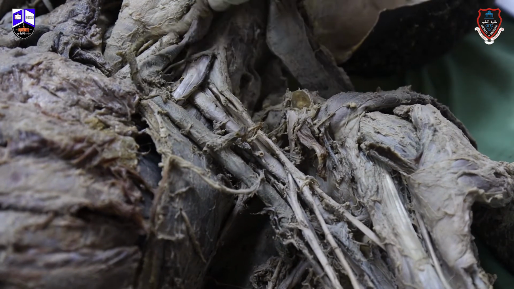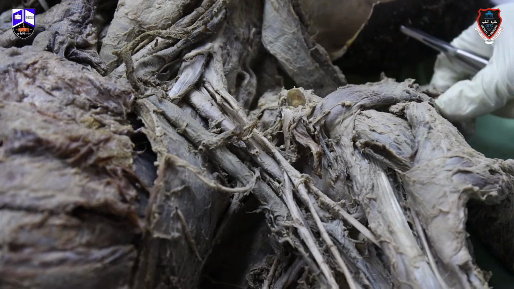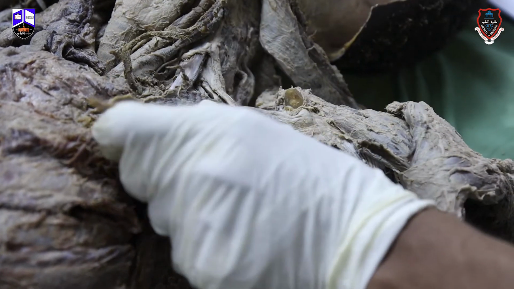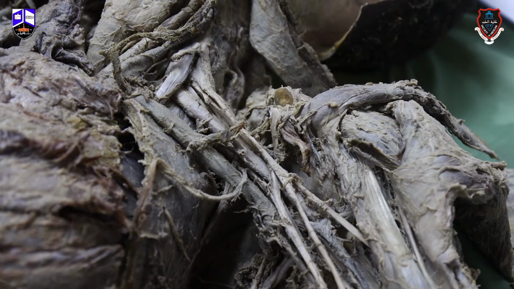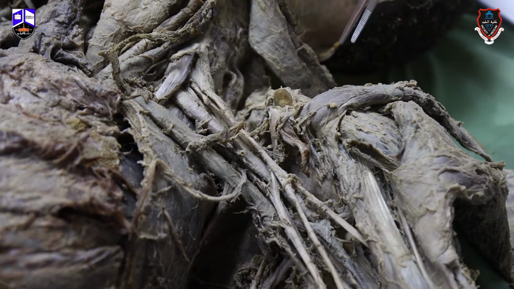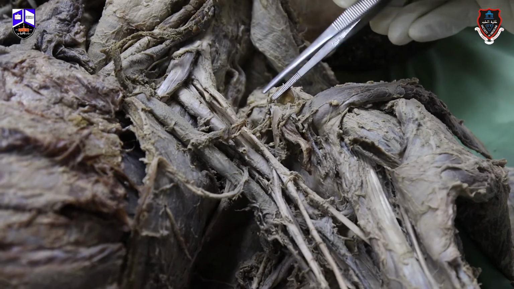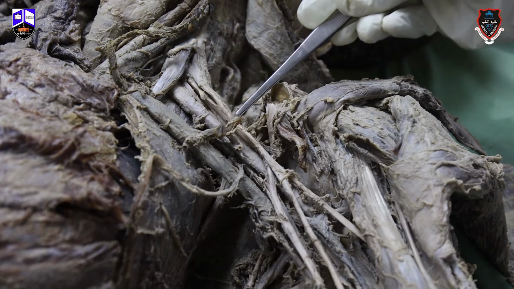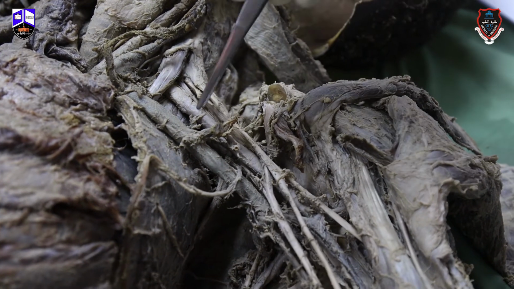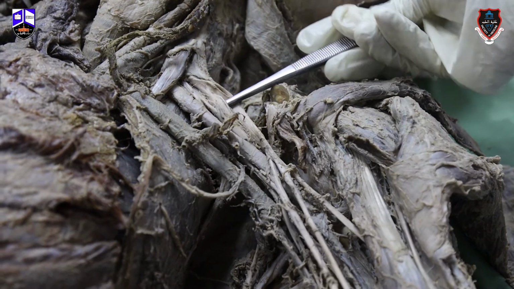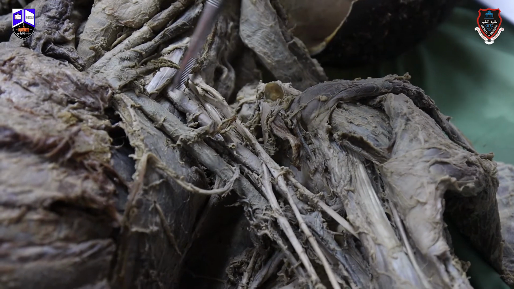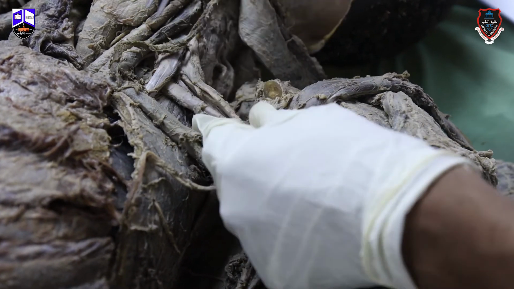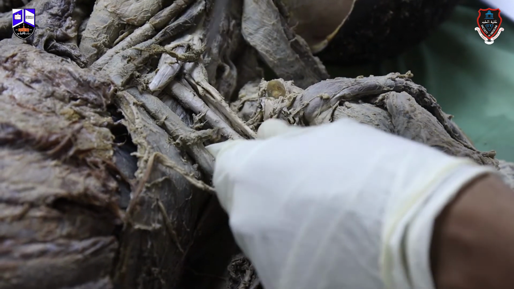Regarding relations of the axillary artery, in the first part, the cords of the brachial plexus are as follows. The lateral cord and the posterior cord are superolateral, while the medial cord is immediately posterior.